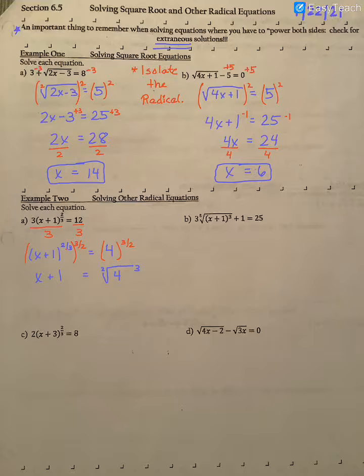If you recall, when we take the square root of both sides in an equation, you have to include a plus or minus. And so the little note I'm going to put here is if the denominator, so in this case the 2, the denominator or index is even, use plus or minus.